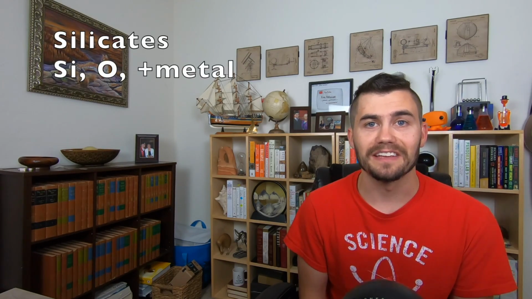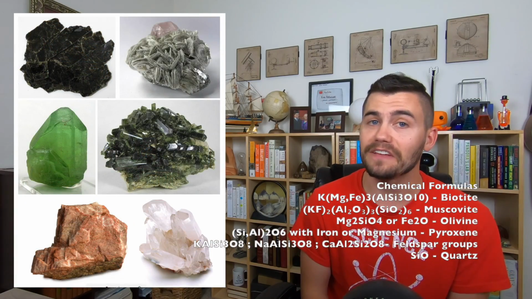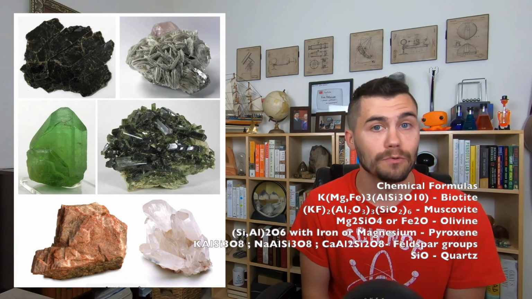Minerals that are silicates contain silicon and oxygen plus any other element. 90% of common minerals are silicates. Examples include biotite, muscovite, olivine, pyroxene, feldspar, and quartz.